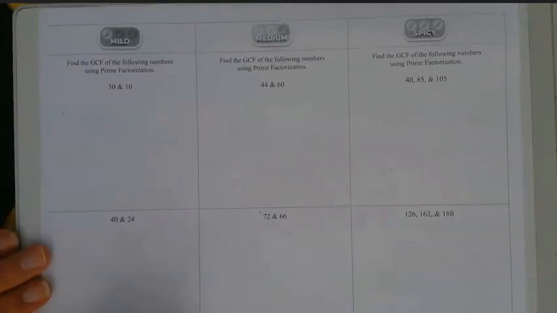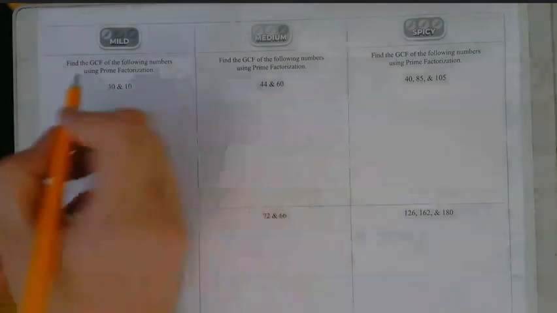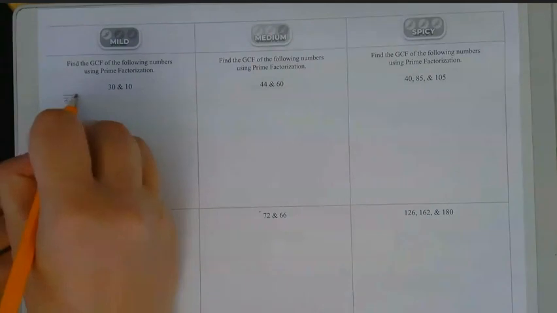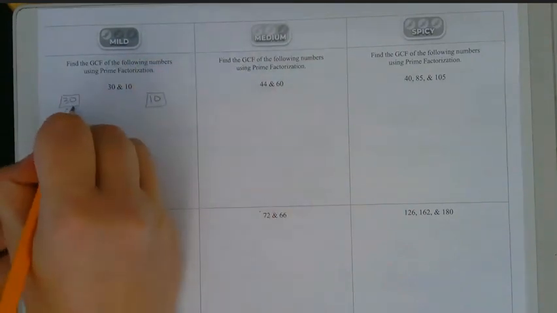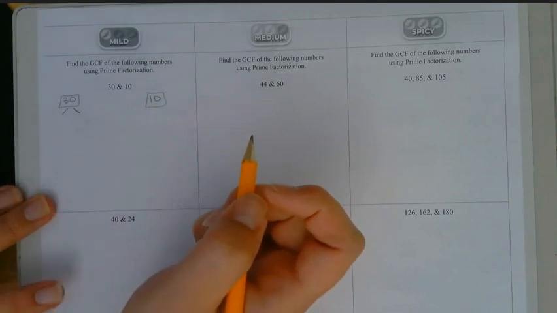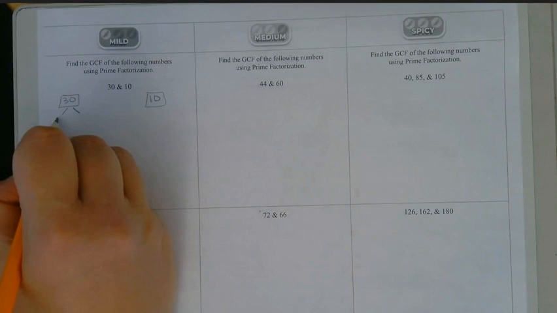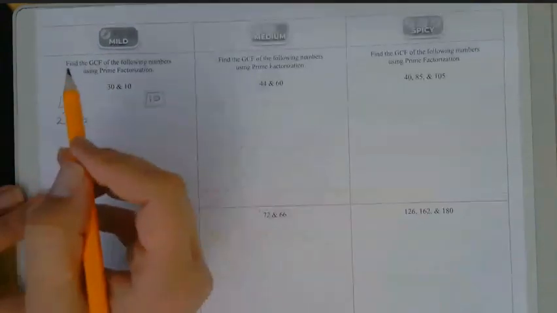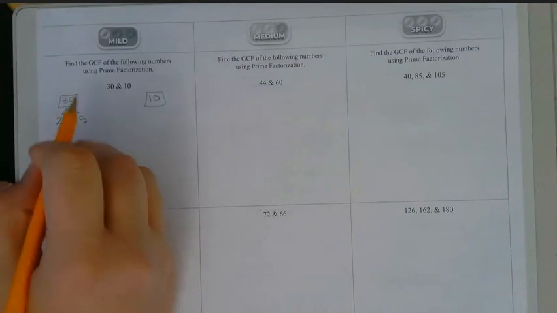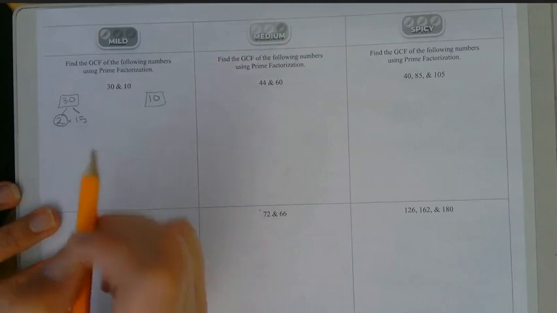All right, for our third line on the check your understanding, we're going to start with finding the greatest common factor of 30 and 10. So we'll set up our factor trees. And I ask myself what two numbers can be multiplied to get 30. And I know that 15 times 2 equals 30. Then I ask myself, is there a prime number? 2 is prime, so I'm going to circle that.